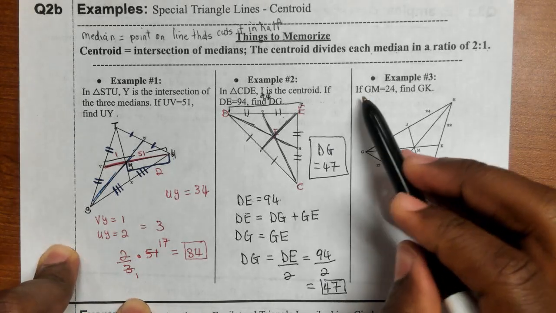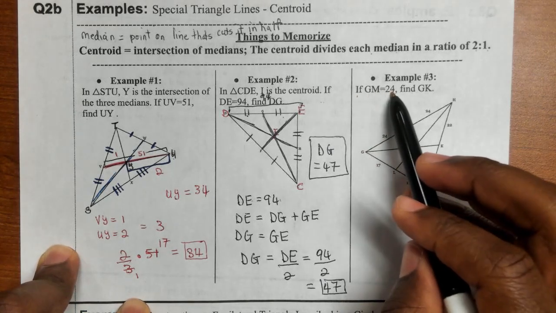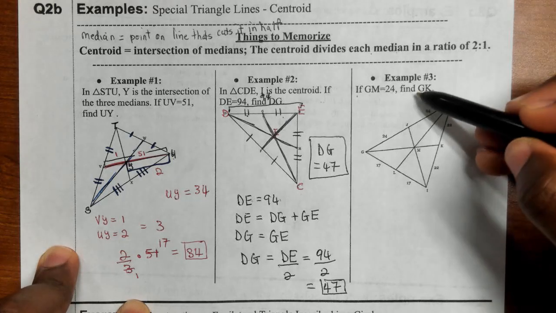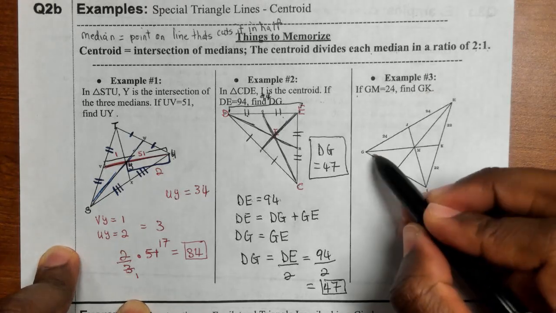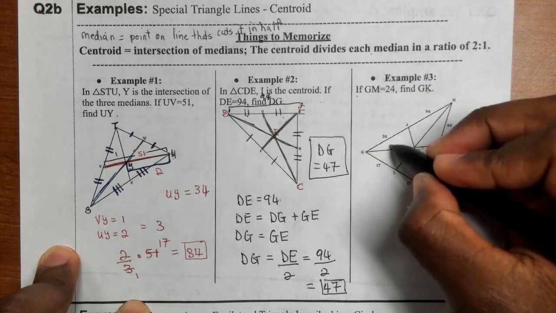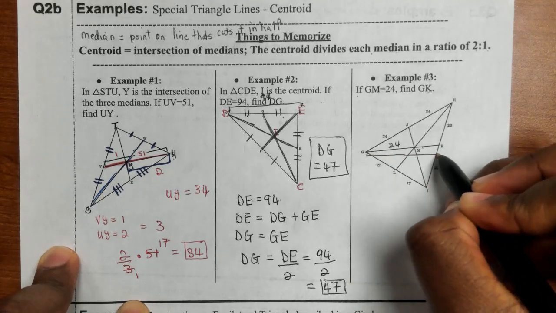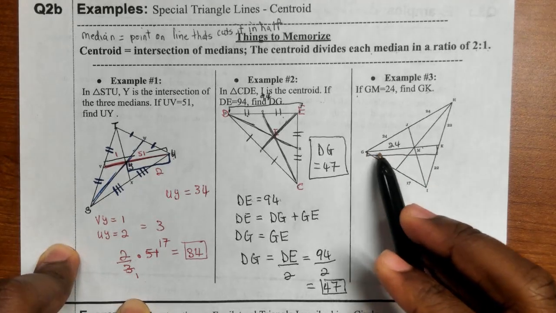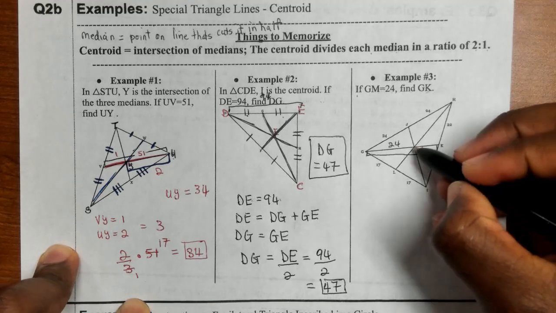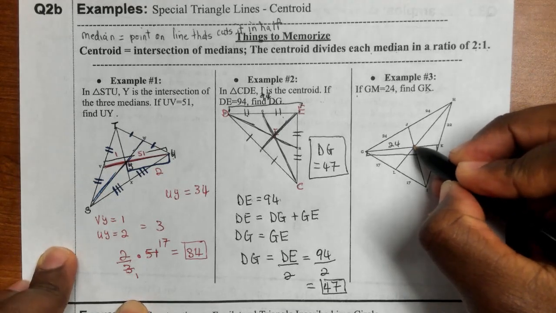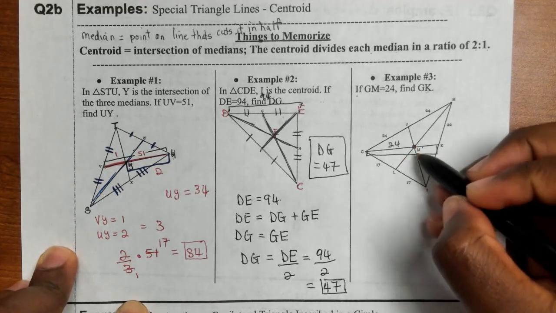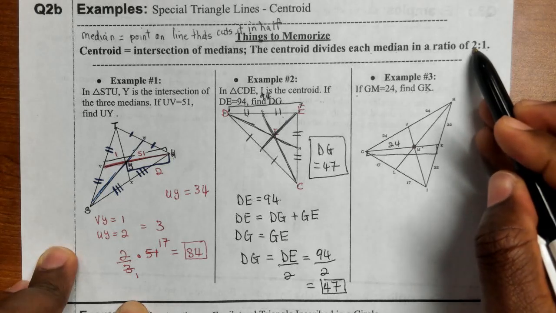So the final one says if GM is equal to 24, find GK. So GM is equal to 24, find the entire line GK. Right here we have a centroid, which is the intersection. So again, it breaks it up into a ratio of 2 to 1.